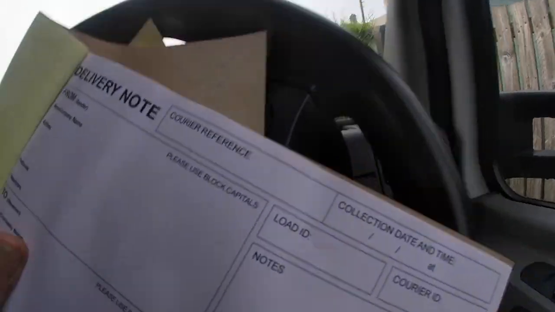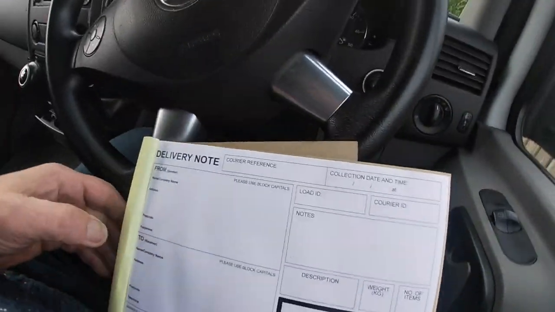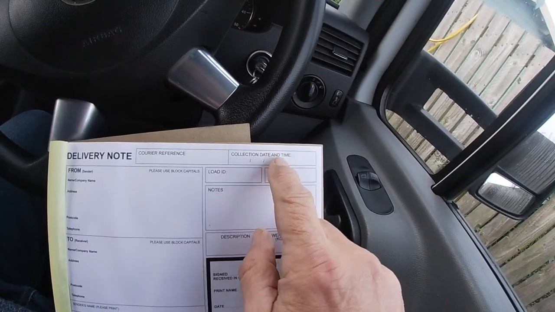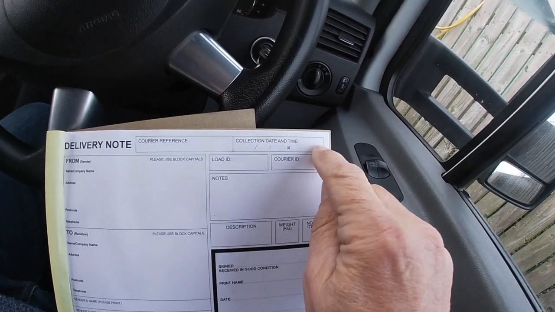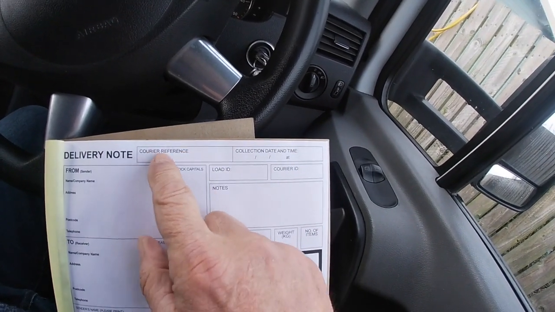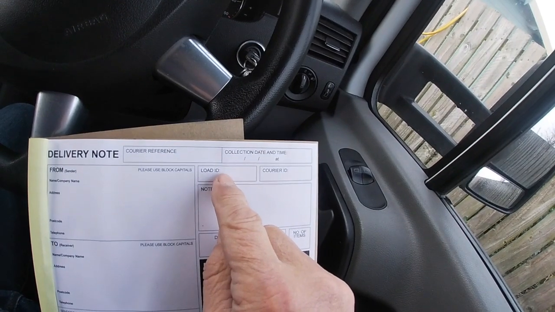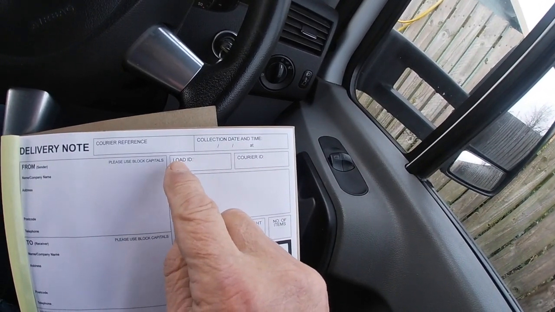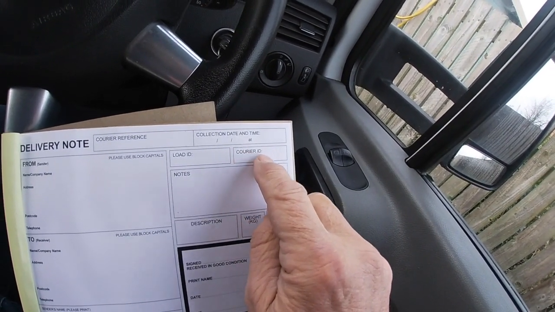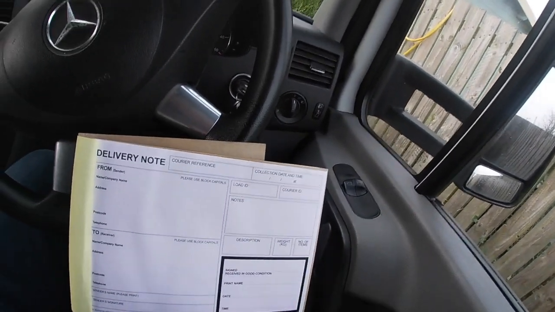So I'll just go through the actual POD pad. So this is it. You've got your collection date and the time, so whatever date it is and what time you picked up at. You put the courier reference in there. The load ID, which is on the job when they send it through to you, is an individual ID for every single load, and that goes in there, and your CX courier number goes in there. Then obviously straightforward stuff.